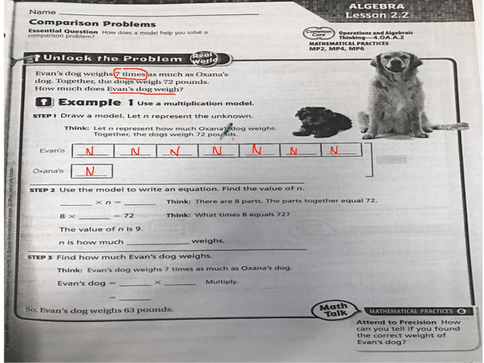Okay, but we do know that together they are a total of 72 pounds. So I'm going to write 72 on the line over here. Alright, let's think of a multiplication combination here to figure out how much Evan's dog weighs. So use the model to write an equation, find the value of n. Alright, so we do know that there is a total of 72 pounds.